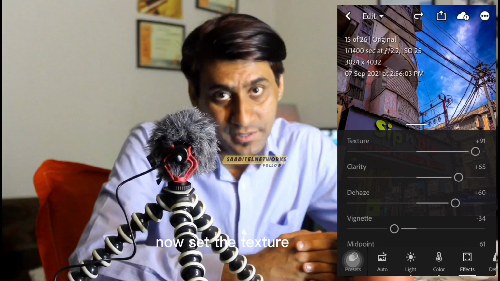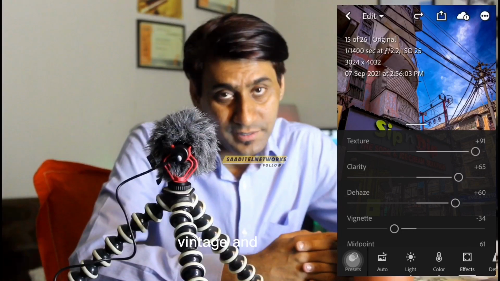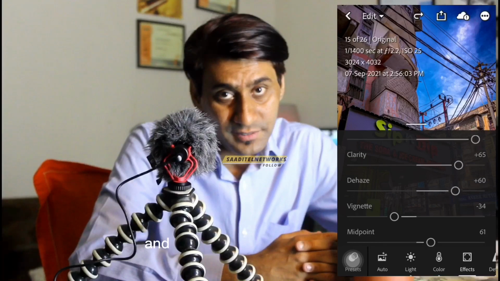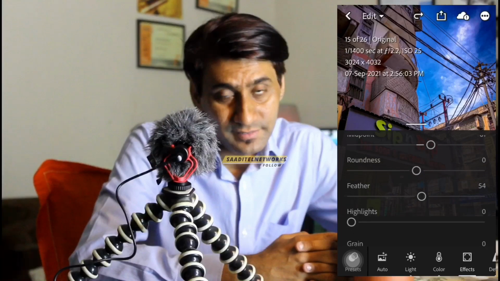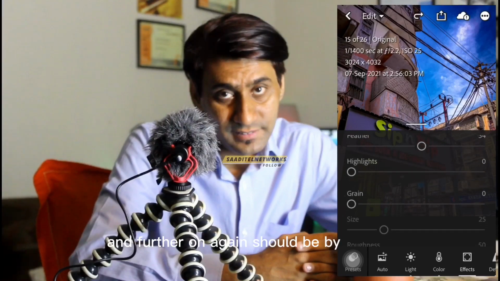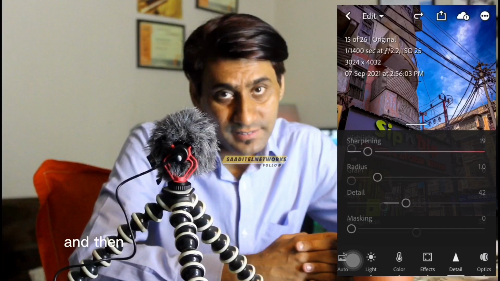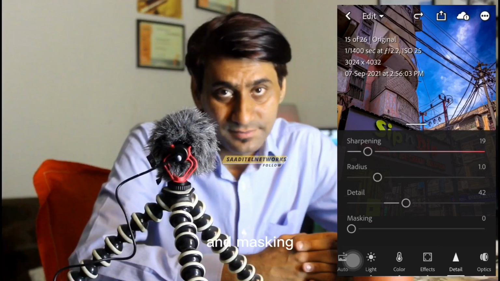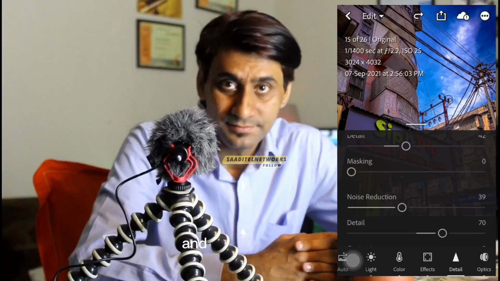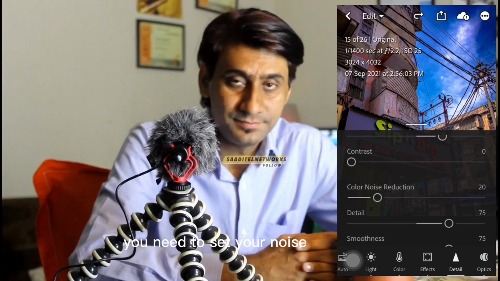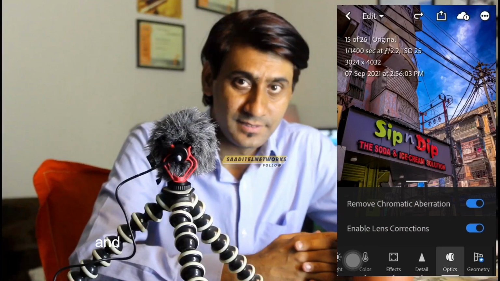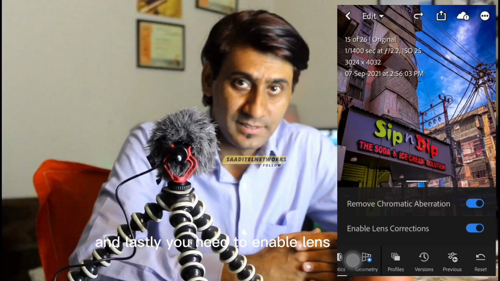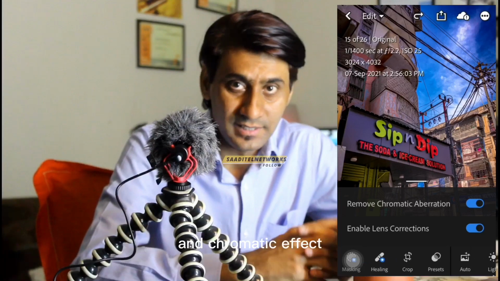Now set the texture, clarity, vintage and midpoint, and also set roundness, feather and highlight, and further on gain should be by default. And then you need to set sharpening, radius, detail and masking. This is important. And for noise reduction, you need to set your noise reduction and color noise reduction. And lastly you need to enable lens correction and chromatic aberration.